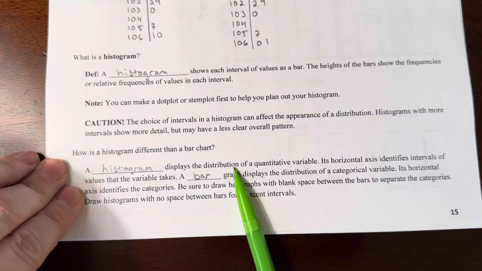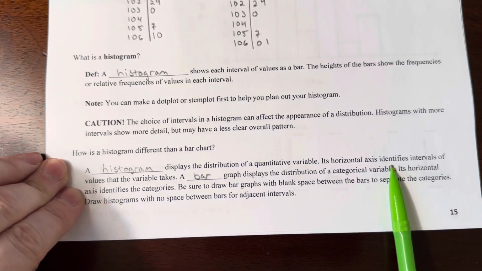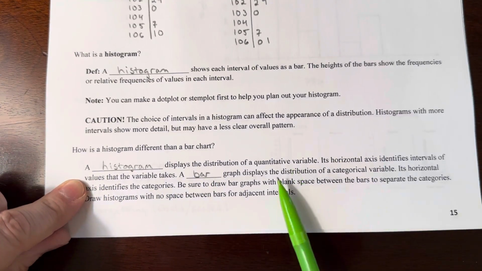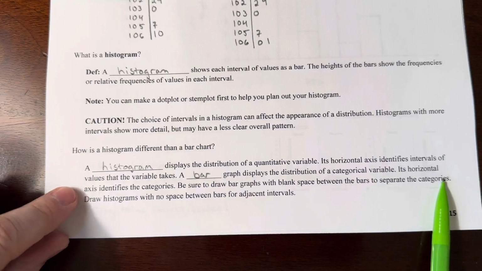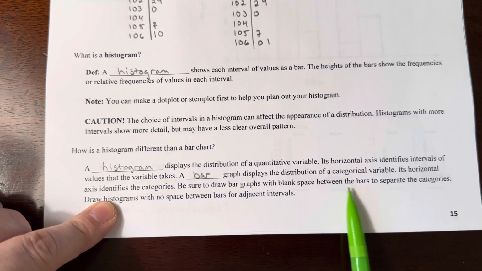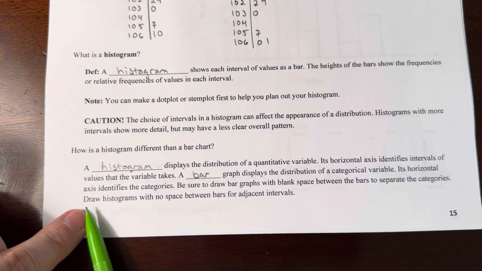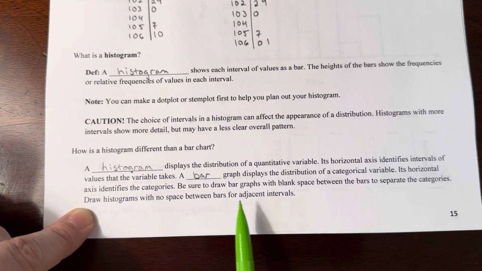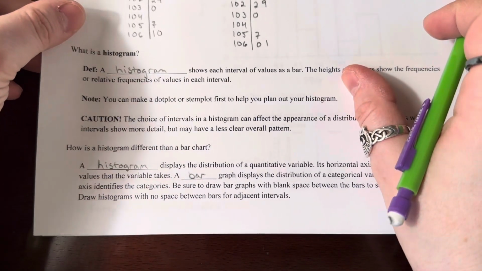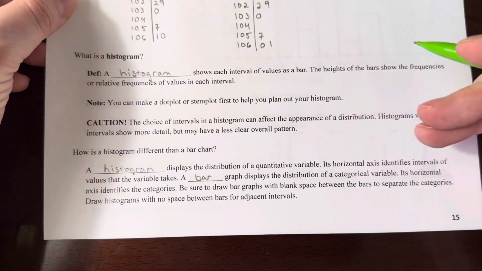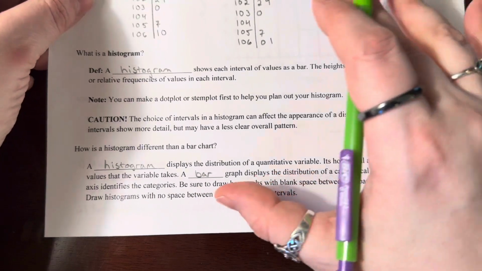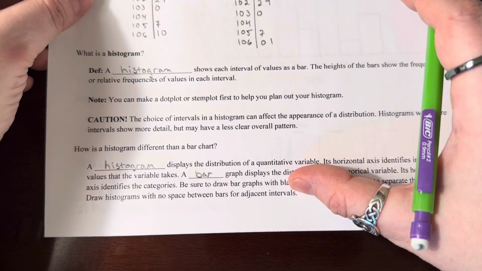A histogram displays the distribution of a quantitative variable. Its horizontal axis identifies intervals of values that the variable takes. A bar graph displays the distribution of a categorical variable. Its horizontal axis identifies the categories. Be sure to draw bar graphs with blank space between the bars to separate the categories. Draw histograms with no space between bars for adjacent intervals. The only time you're going to have a space is when there is a bar that has a height of 0. The bar is still there, you just can't see it because it has a height of 0. So no space between bars for adjacent intervals. Be very careful with this.